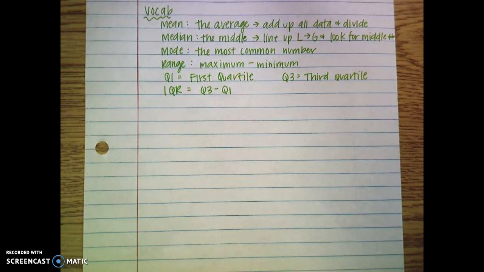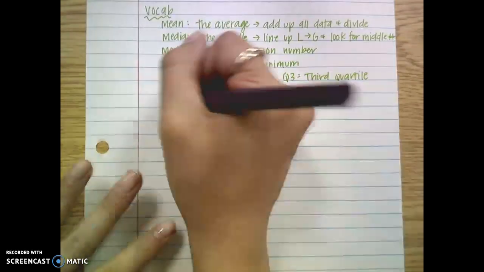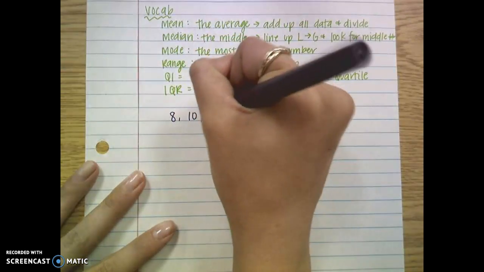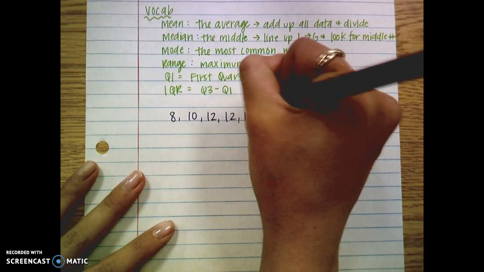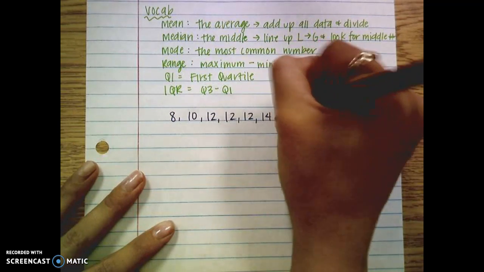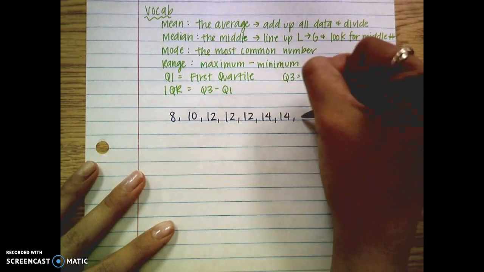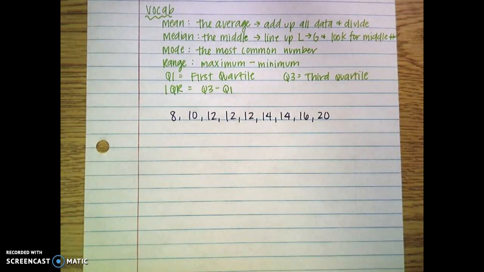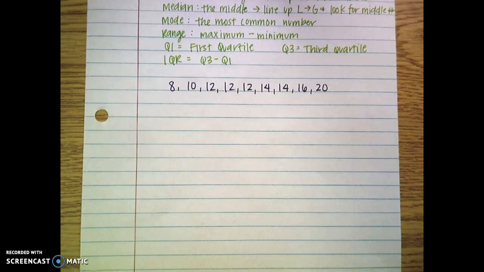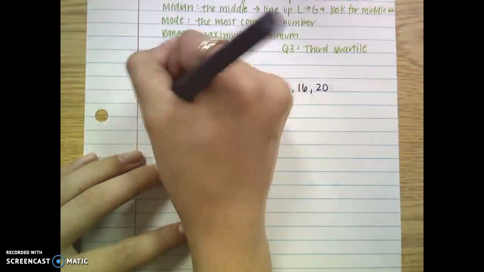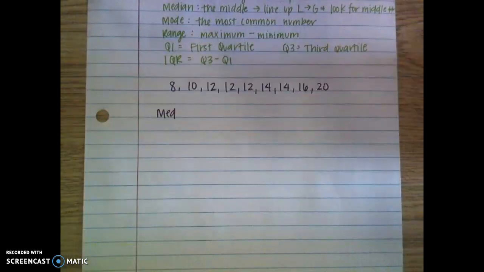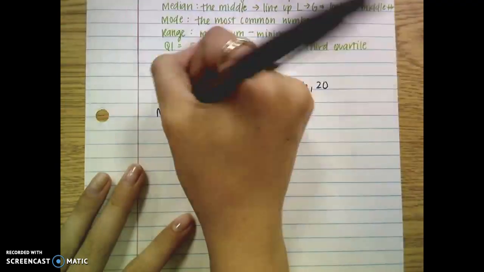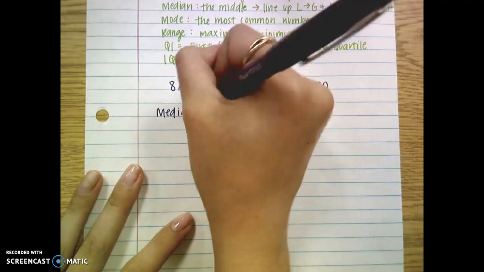So if I have the data set 8, 10, 12, 12, 12, 14, 14, 16, 20. If I have that data set, first I want to find my median.